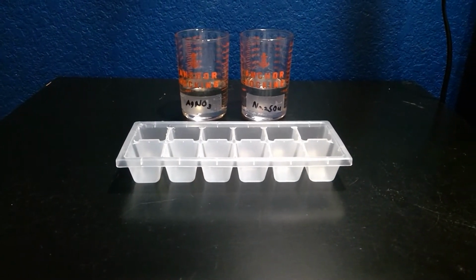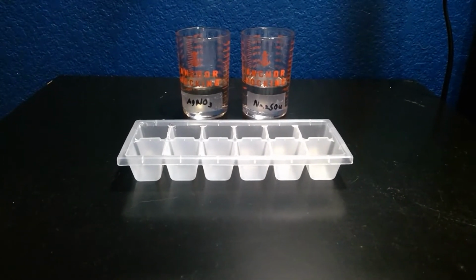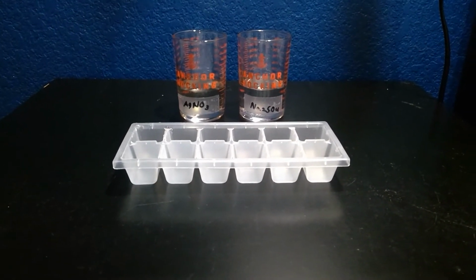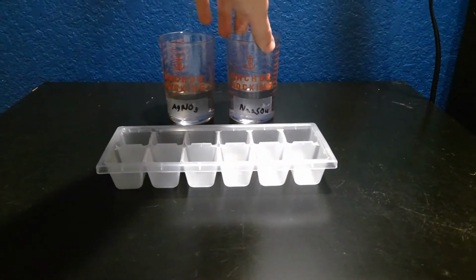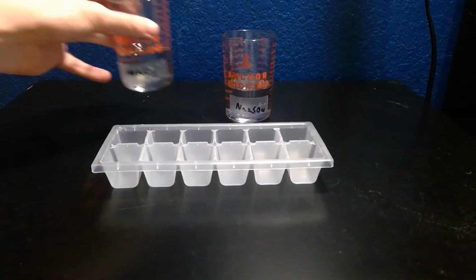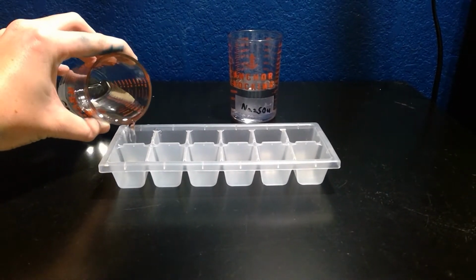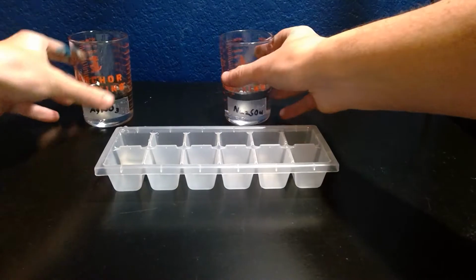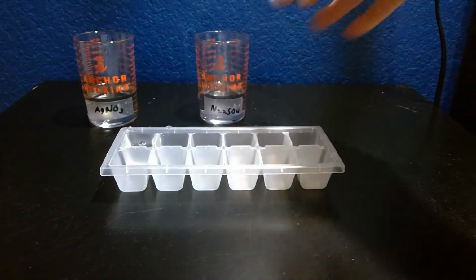Part A of Experiment 8, Chemical Reactions in Aqueous Solutions. For Part A, I chose to do well 3. Well 3 uses silver nitrate and sodium sulfate. Whenever we mix these into the well plate, or pour these into the well plate, a chemical reaction will start to happen, but it will not be visual.